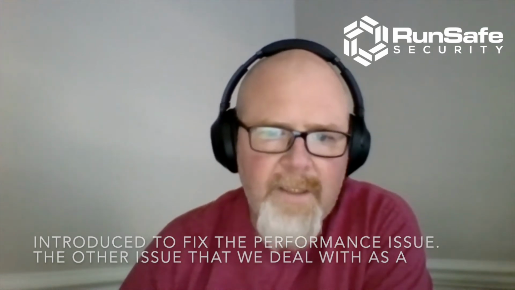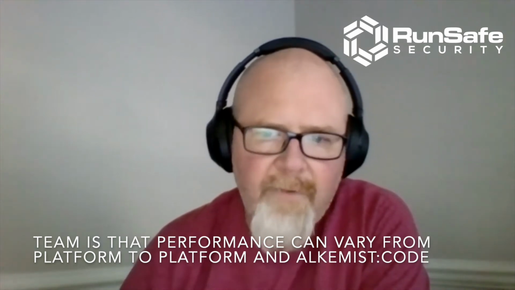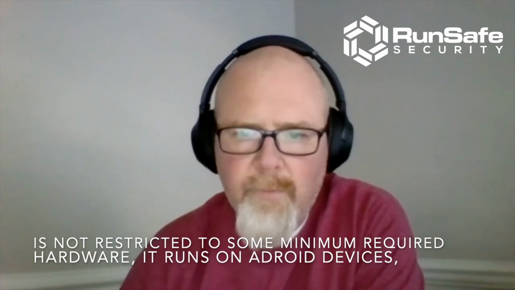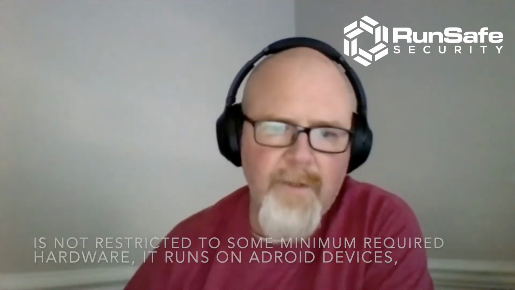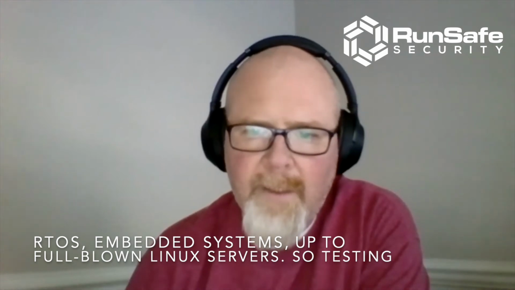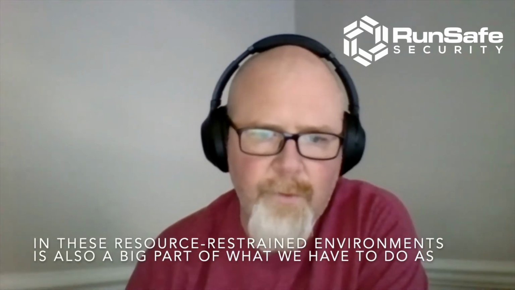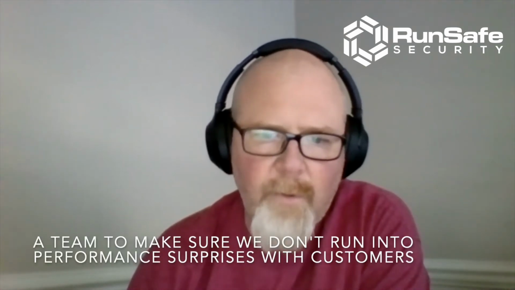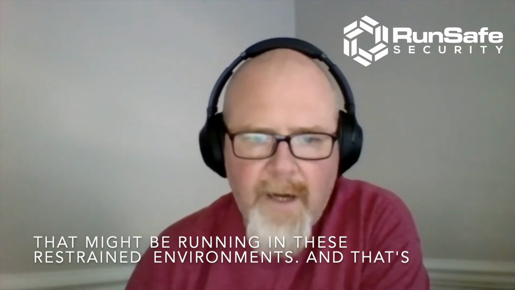The other issue that we deal with as a team is that performance can vary from platform to platform, and Alchemist Code is not restricted to some minimum required hardware. It runs on Android devices, RTOSs, embedded systems, up to full-blown Linux servers. So testing in these resource-restrained environments is also a big part of what we have to do as a team to make sure we don't run into performance surprises with customers that might be running in these restrained environments.